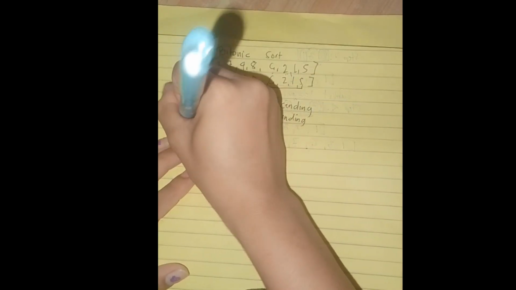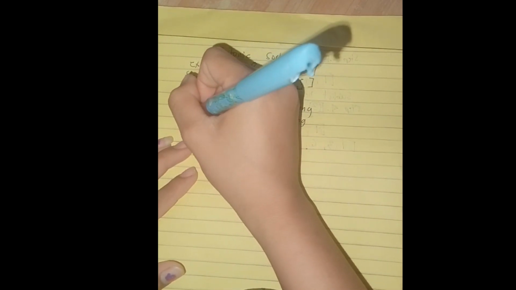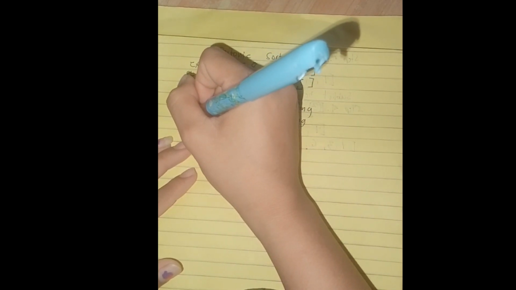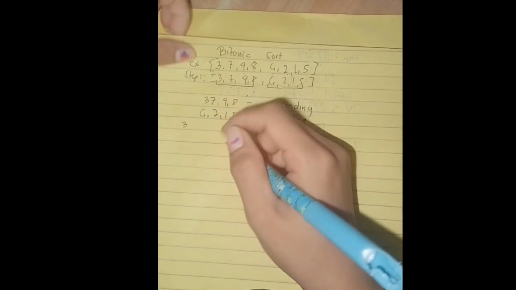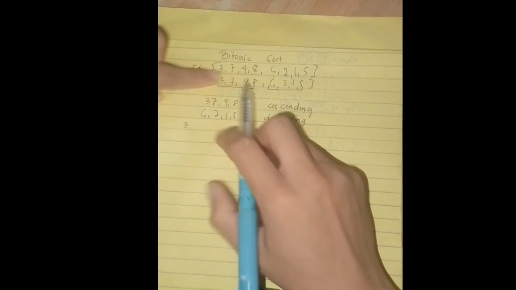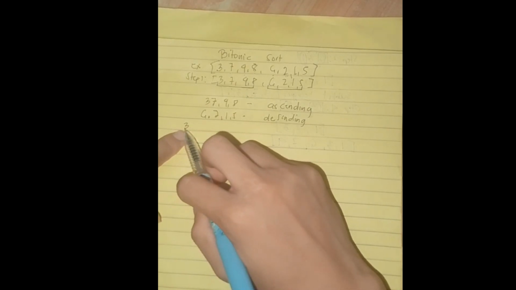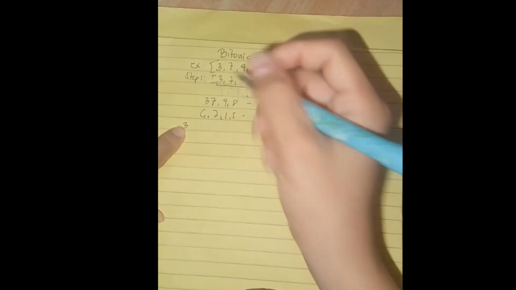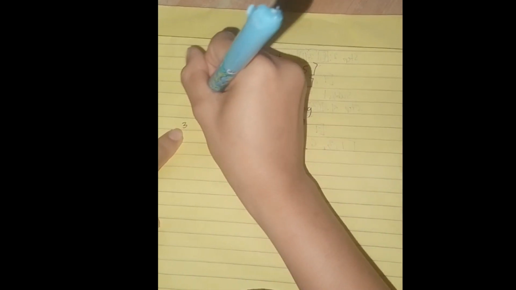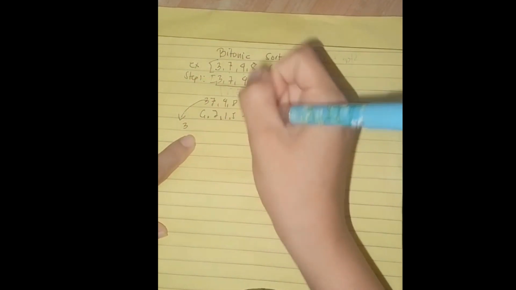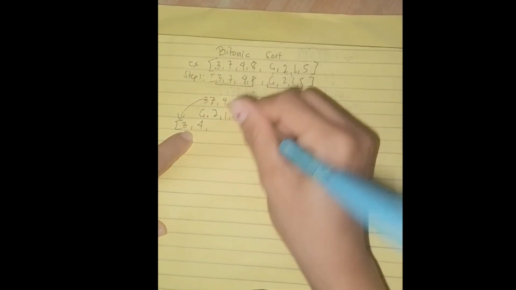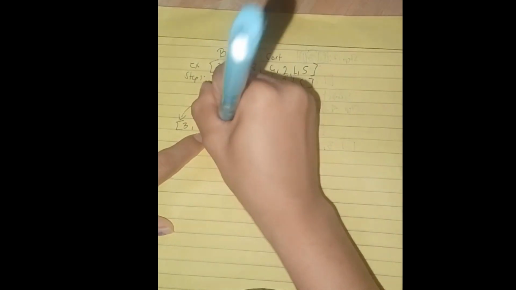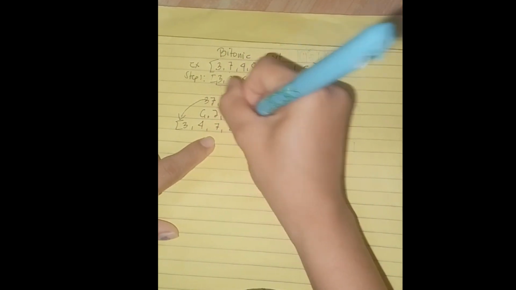Dito daw sa side, we have less than to greater than. Lagay natin dito, we have less than to greater than. We have 3, next 4, next 7, and next 8.